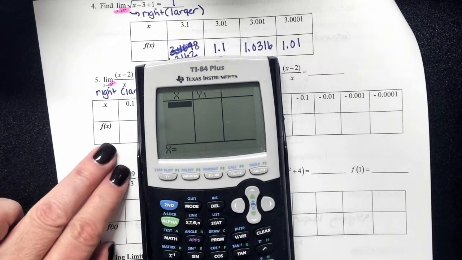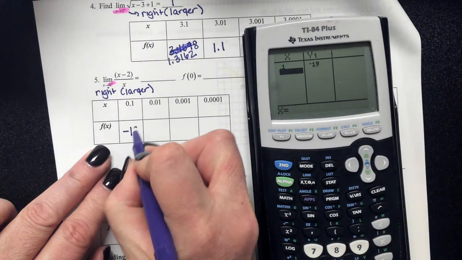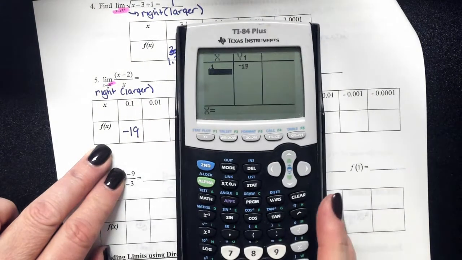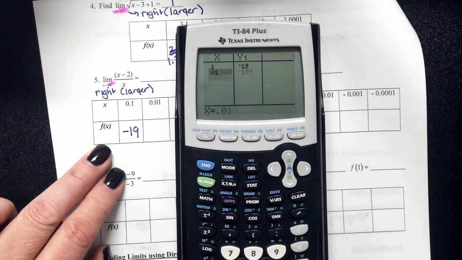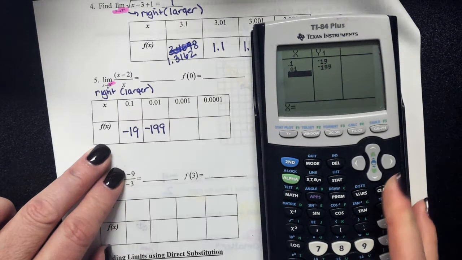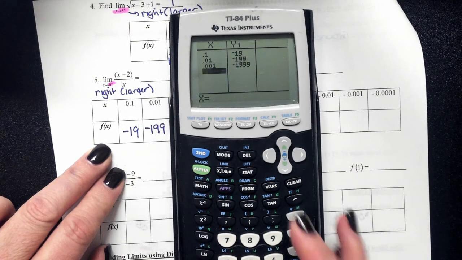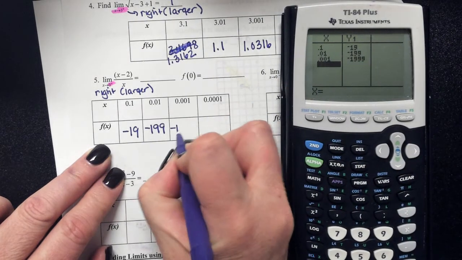So now if I type in 0.1, that gives me negative 19. 0.01, negative 199. 0.001, negative 1,999.